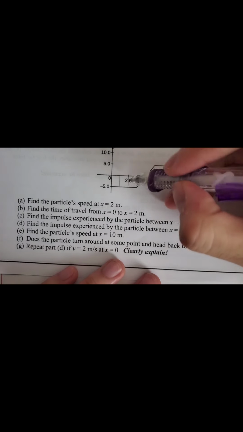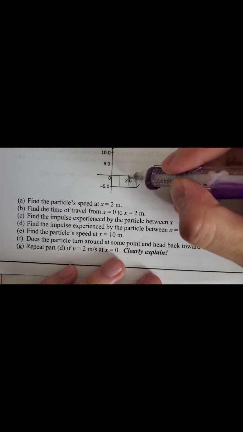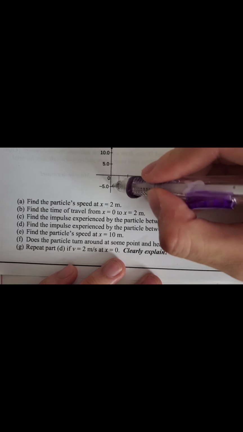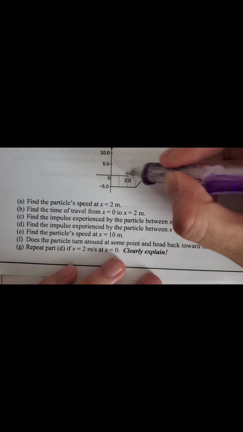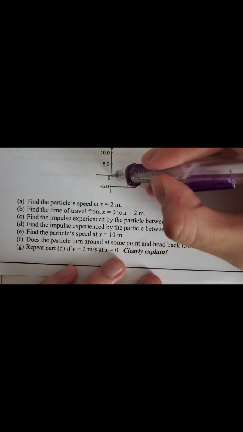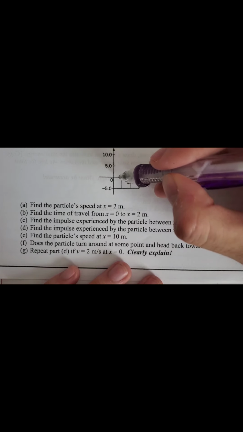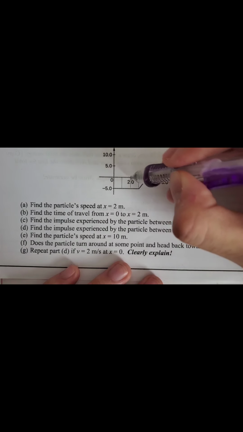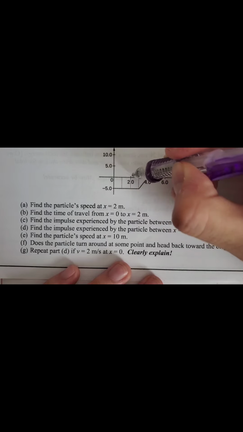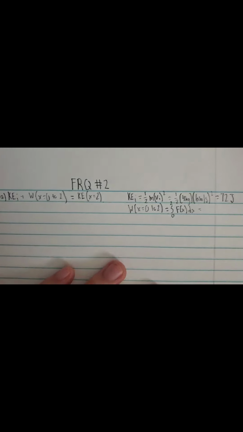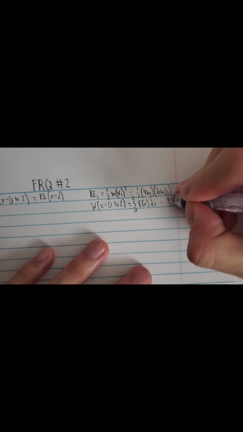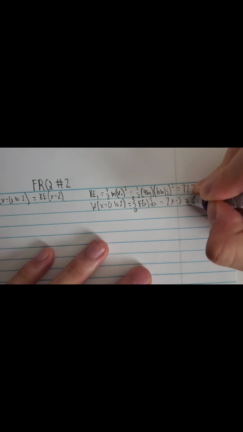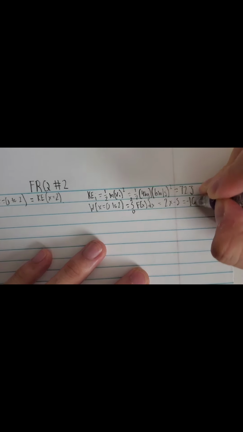Now to find this, we're essentially taking the area between the graph or the line and the x-axis. So from 0 to 2, we have an area of 2 times -5, 2 in the x and 5 down, and that equals -10 joules.